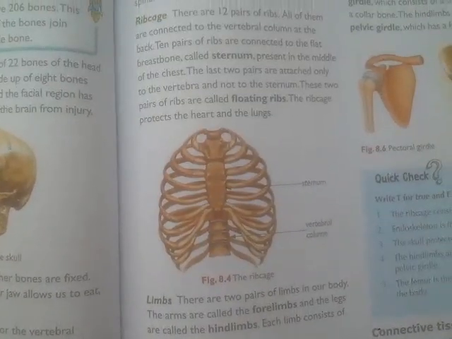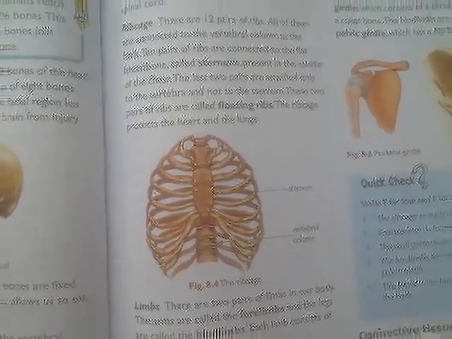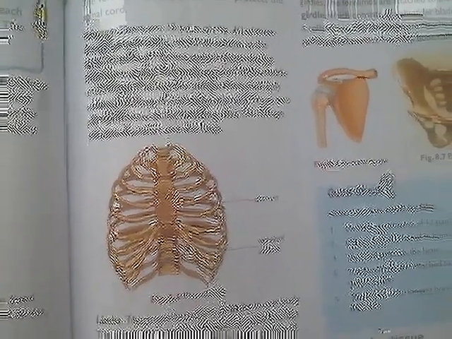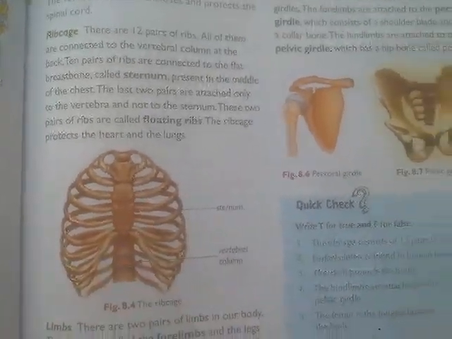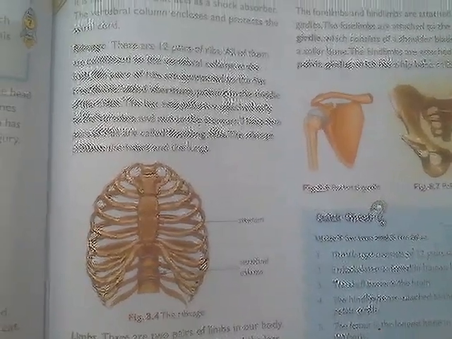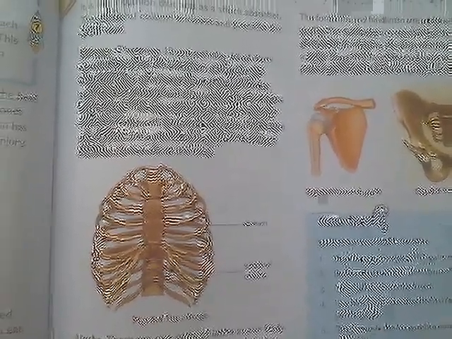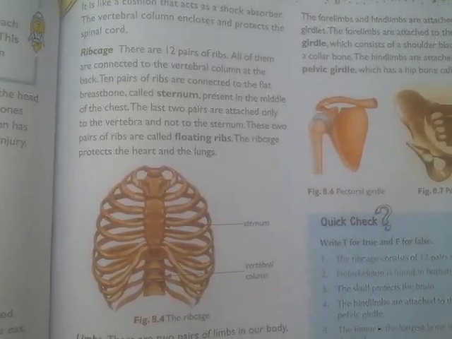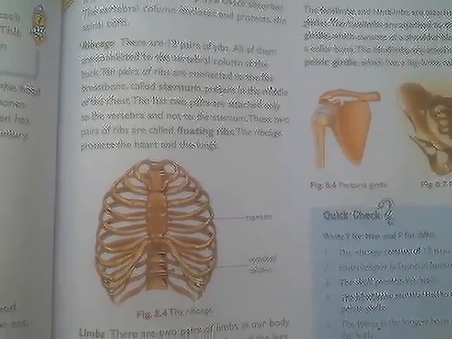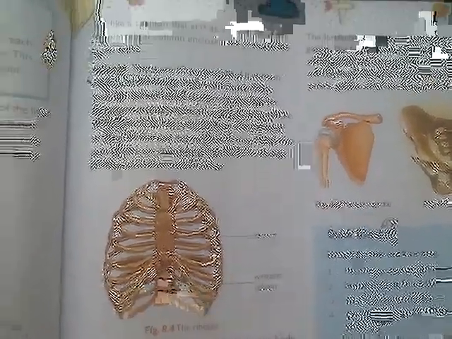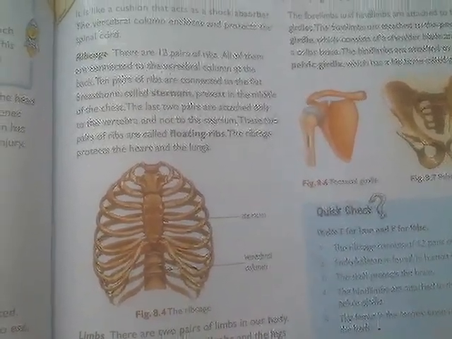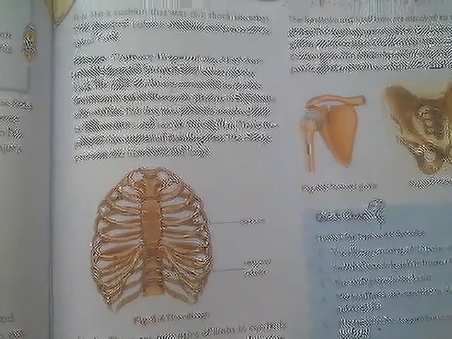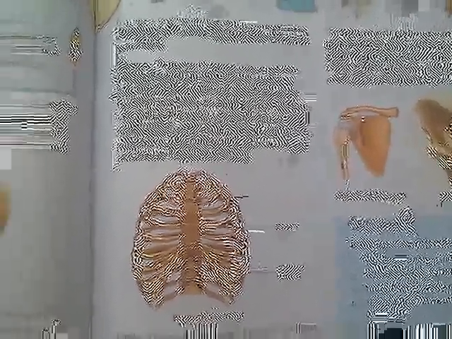The next one you have is the rib cage. As you can see, the rib cage looks something like this. The main function of the rib cage is that it protects the heart and lungs. You have a part, which I think you can see in the diagram, this portion here, known as the sternum. It is at the front of your chest. All the ribs are connected to that portion. Only the two pairs that you can see at the bottom are not connected there. The ones at the bottom are known as floating ribs. So what is the function of the rib cage? It protects your heart and lungs from getting damaged.